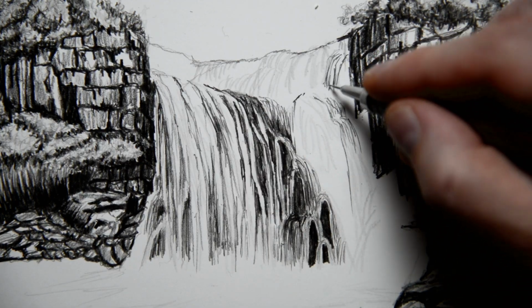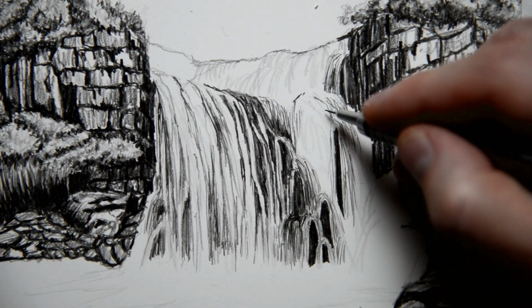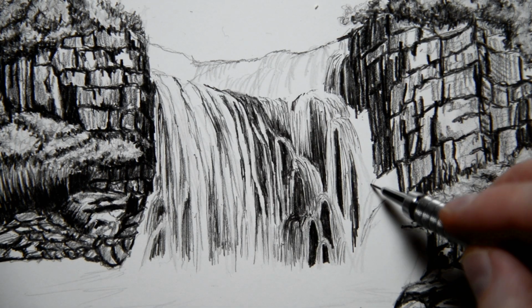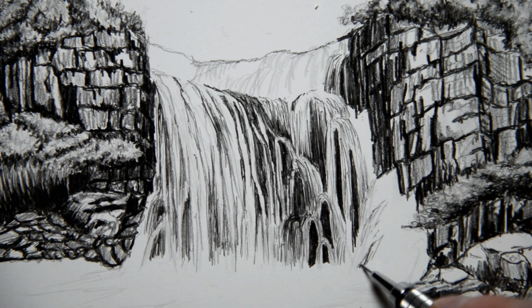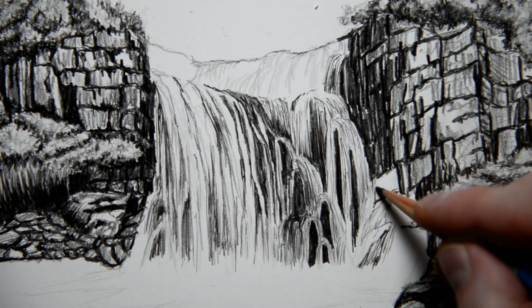Make sure you pay attention to how you draw the flow of your water. If it hits a rock, think about how that will affect the water flow. I have a little bit of our rocky cliff here to fill in to connect it with our waterfall.